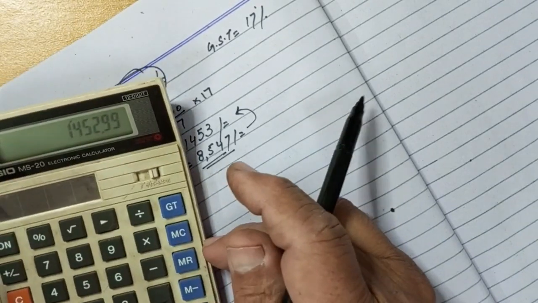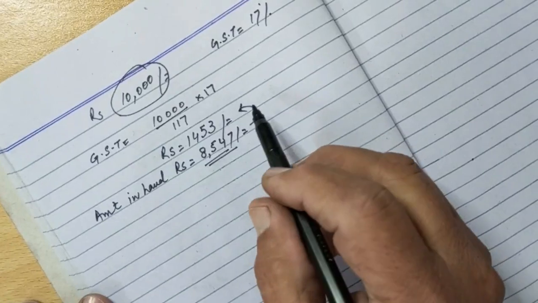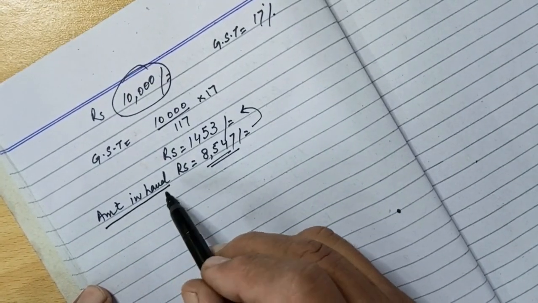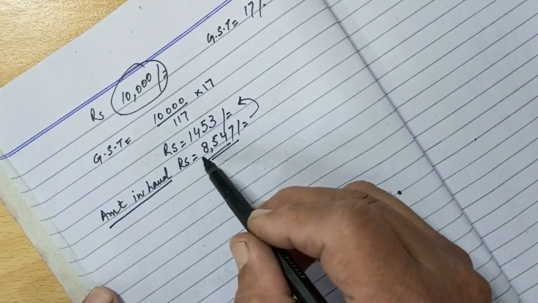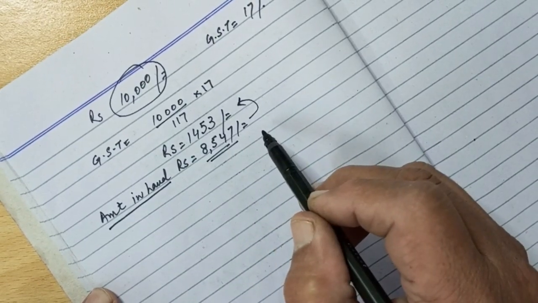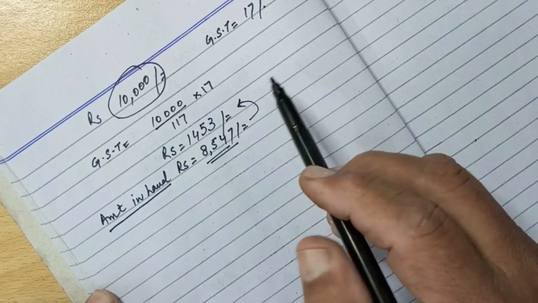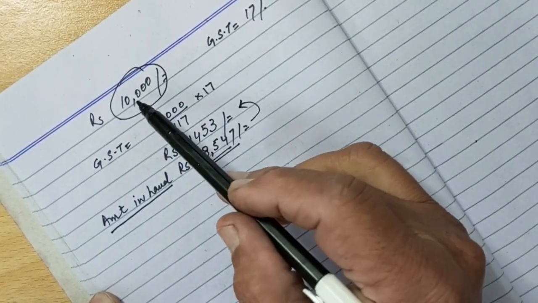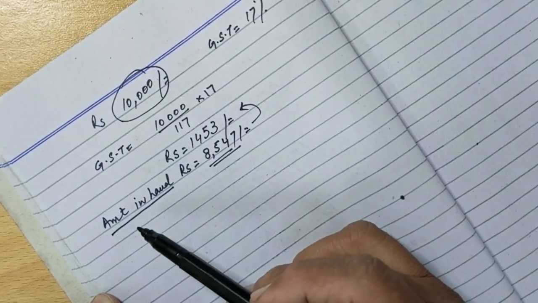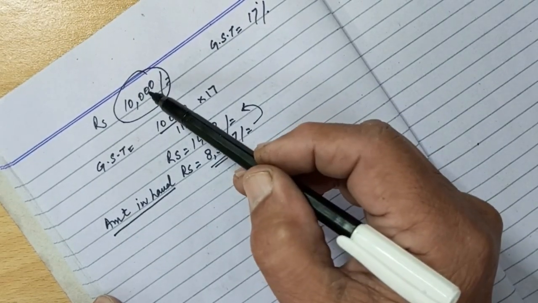You see, it has become 1,452.99 or 1,453. So it means that what I had in my hand is 8,547 rupees, for which I have to go for the purchases. So you see how I separated the GST and the amount in hand from this 10,000.